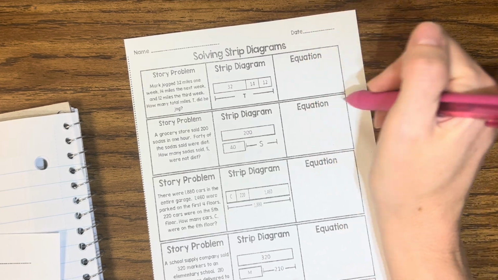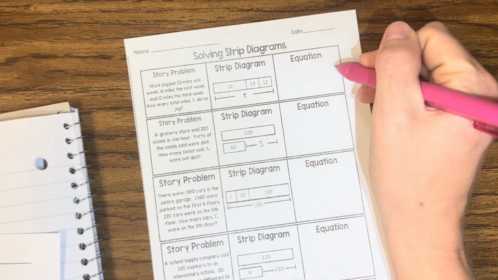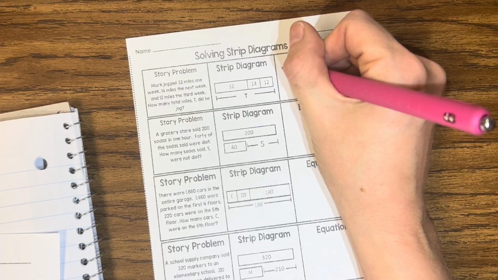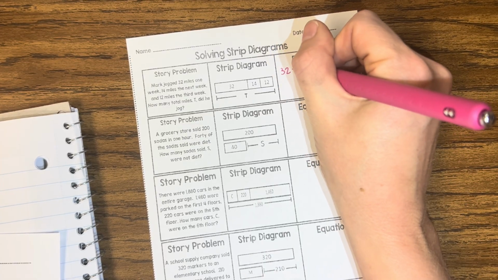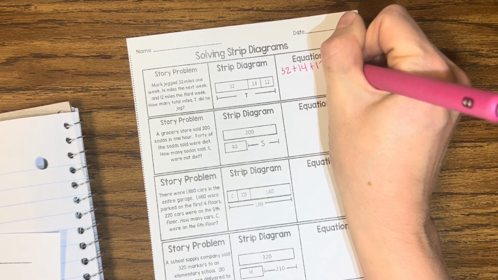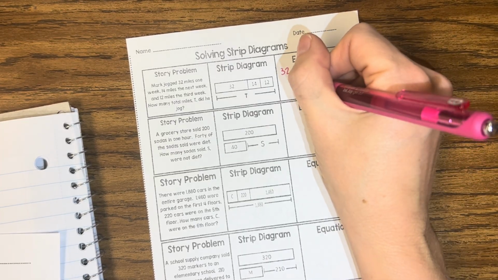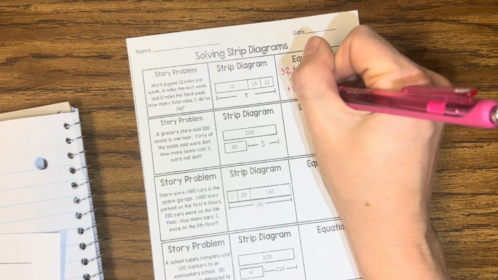So what we would have to do to solve is we would have to add all of the weeks together to get the total. So we would have 32 plus 14 plus 12 equals whatever we're equaling. So let's take 32 plus 14 first.